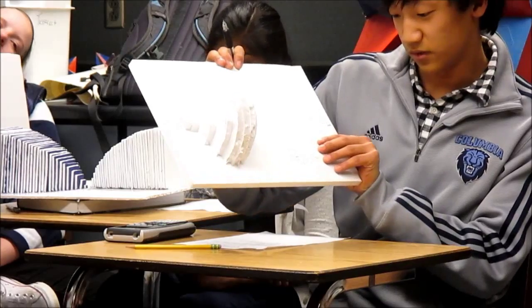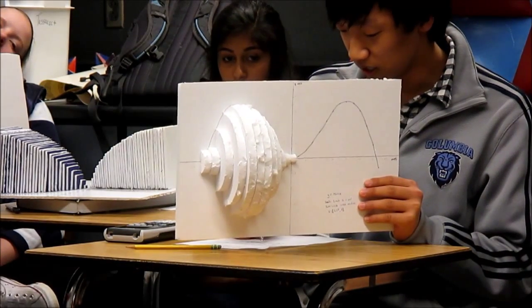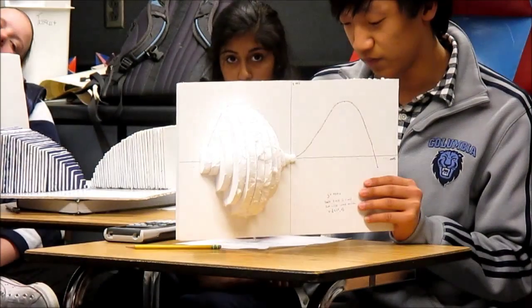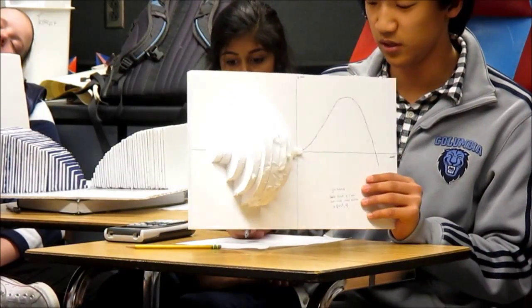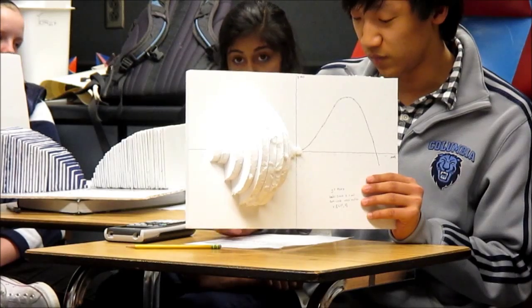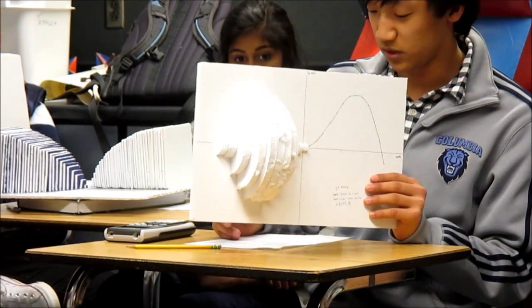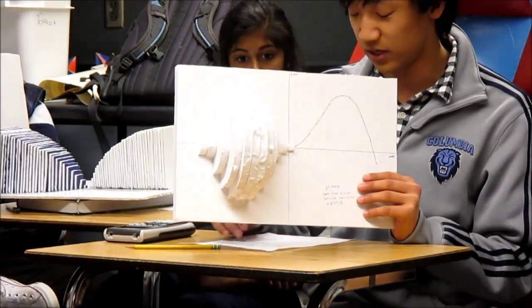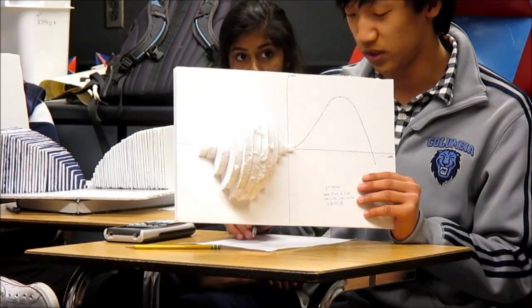Did I leave anything else? Oh, okay. And then I got 55.5784 inches cubed for my estimated. And then I got 55.1248 inches cubed for my analytical, and that gives me a percent error of 0.8229%.